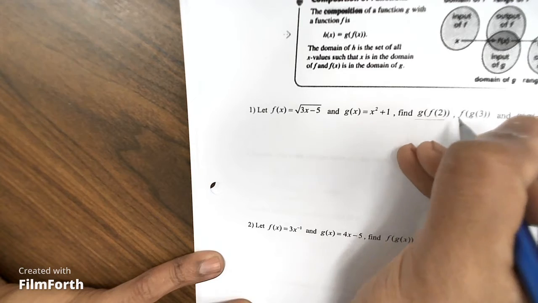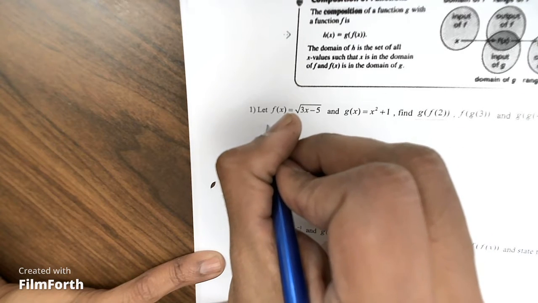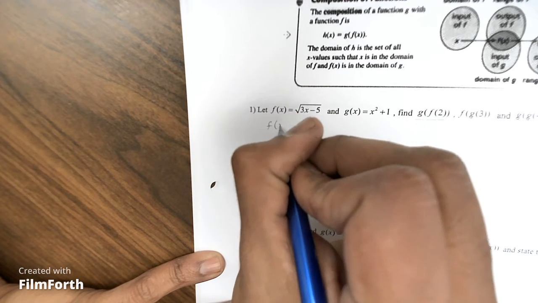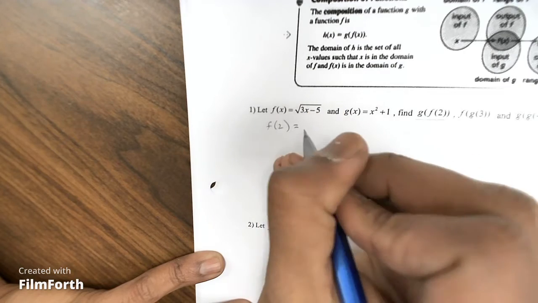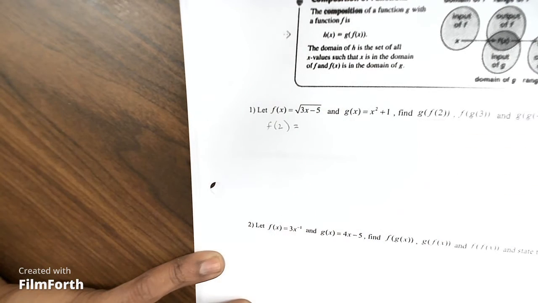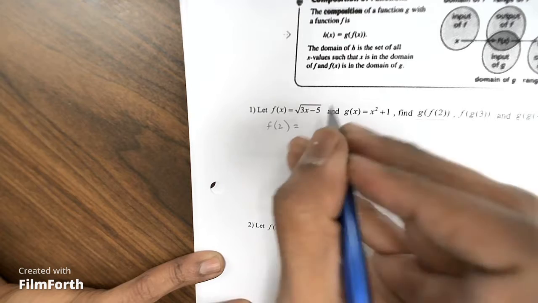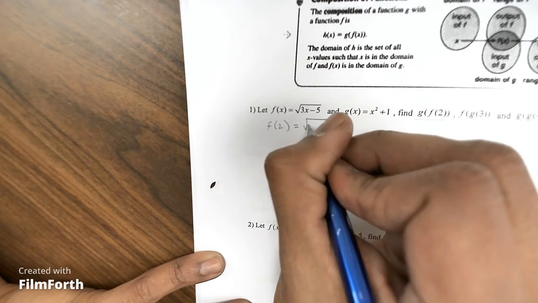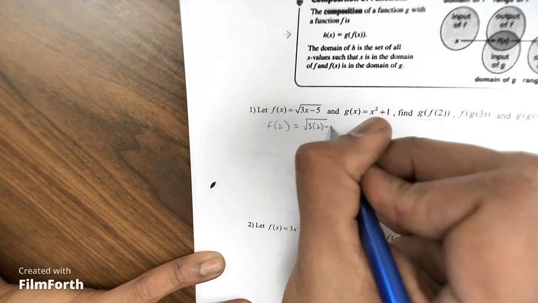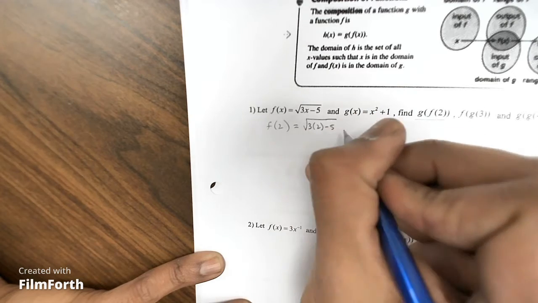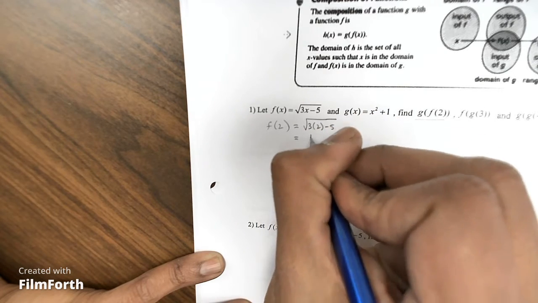If we want to find g of f of 2, I will first need to find what is f of 2. What is f of 2? Well, f of 2 is the square root of 3 times 2 minus 5, and f of 2 is 1.